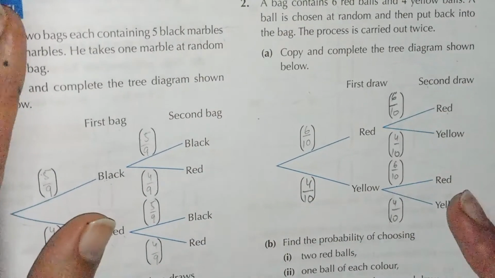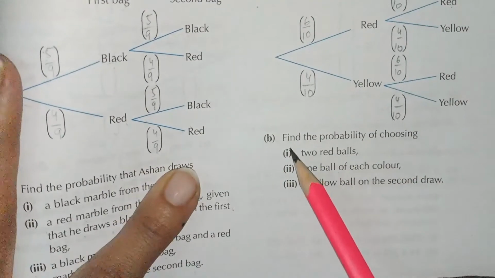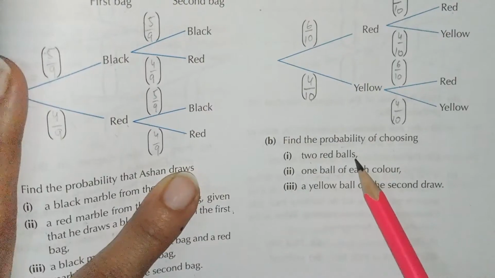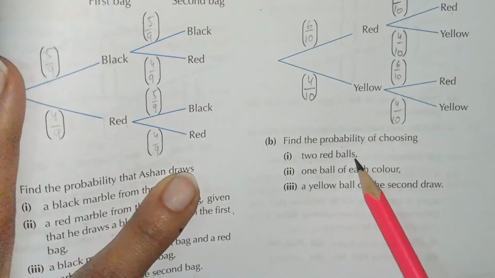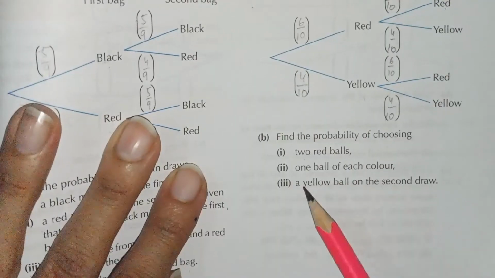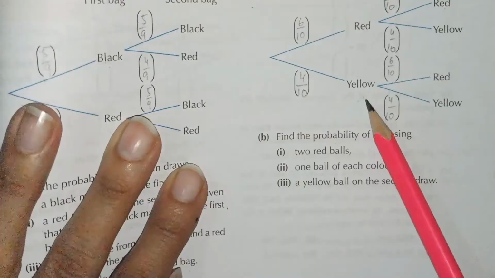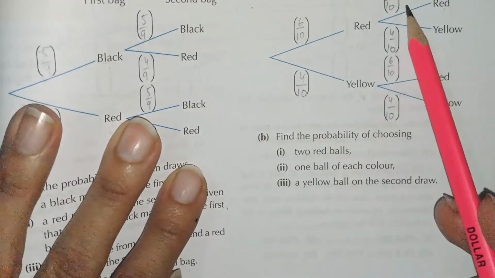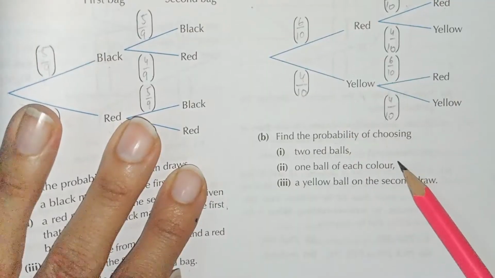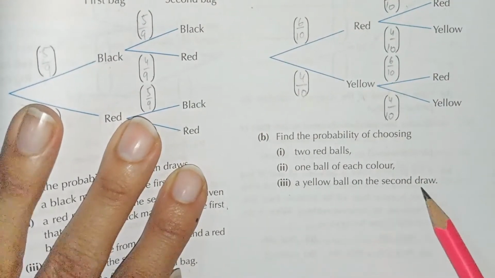Now we complete this tree diagram, and after this there is part B, in which we have to find the probability of choosing 2 red balls. And 1 ball of each color. It means the probability of getting red and yellow, or yellow and red, because there is a ball of each color. And the third one is a yellow ball on the second draw.